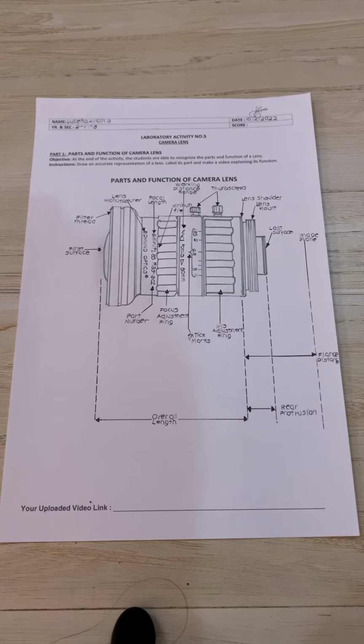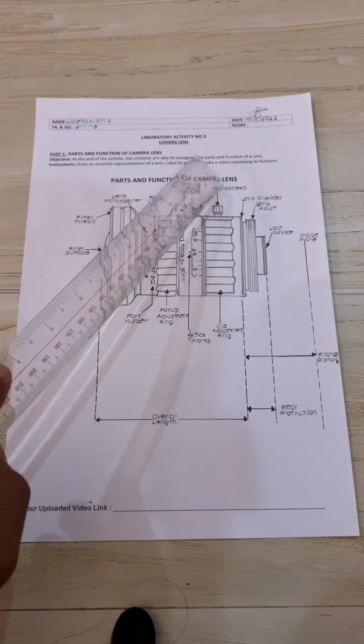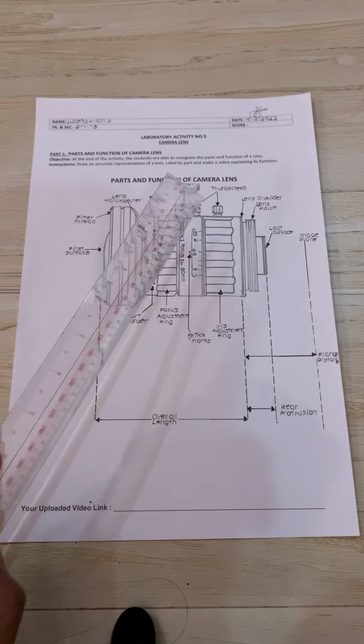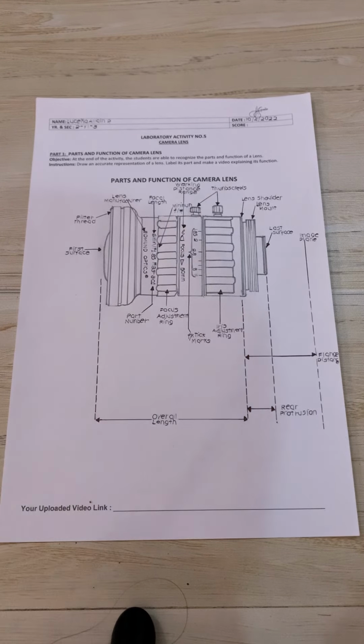The next is the thumb screw. These are the thumb screws. The thumb screws are used to temporarily lock the focus and or iris in place to prevent unwanted adjustment.